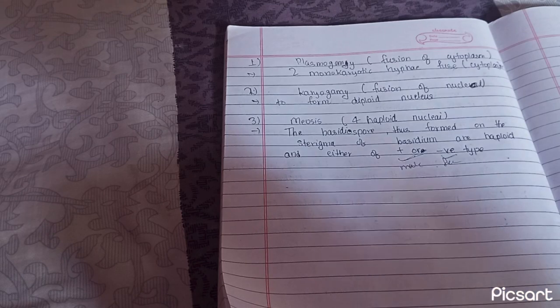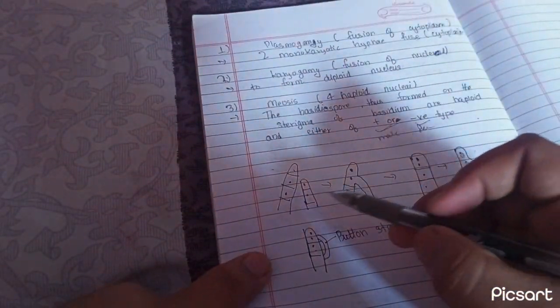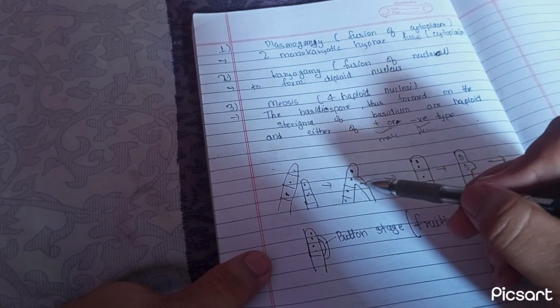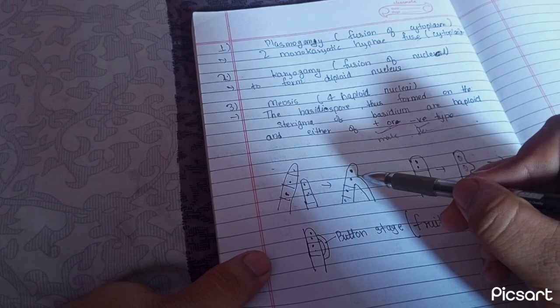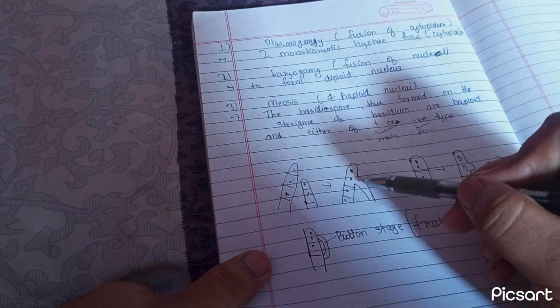Let's study it by figure. In the figure, we can see two monokaryotic hyphae are fused. The first step is plasmogamy. You can see only the cytoplasm is fused.